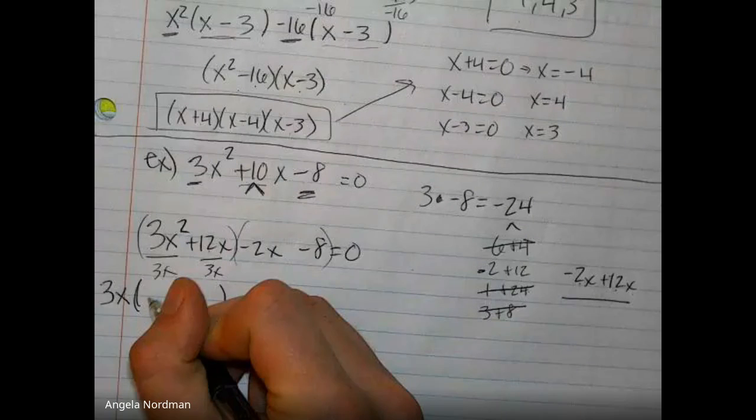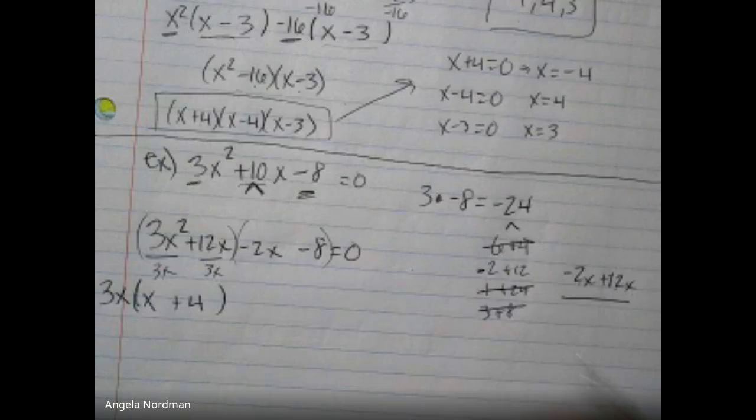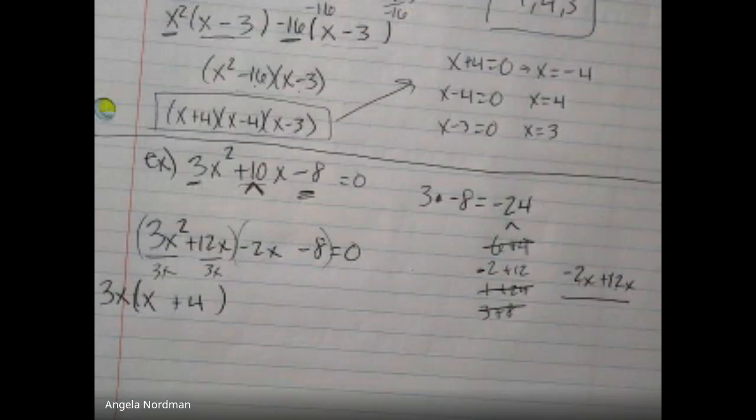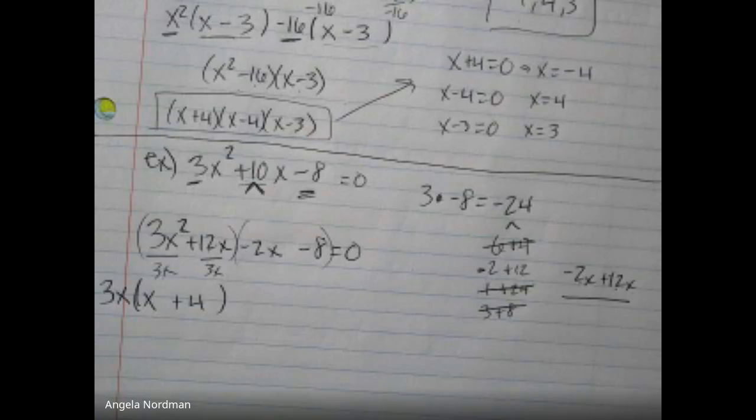Okay, now 12x divided by 3x is going to be positive 4. Okay, and then in this term, we have to start thinking in terms of I need this to be x plus 4 left over. So that means I'm going to have positives inside.